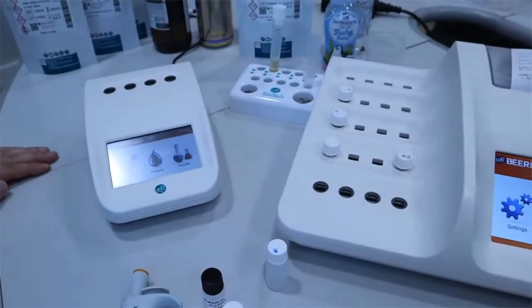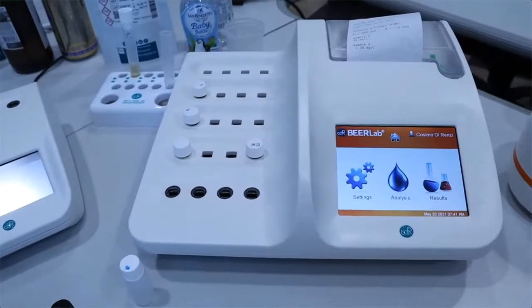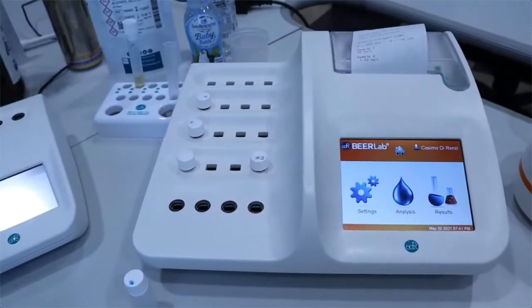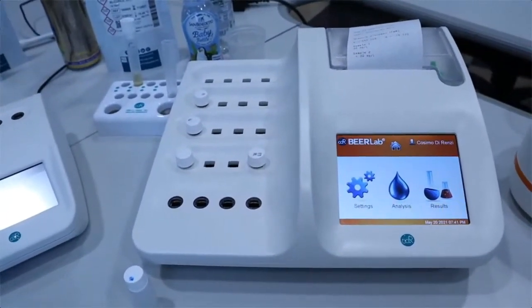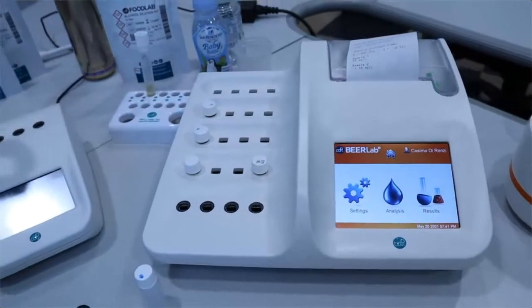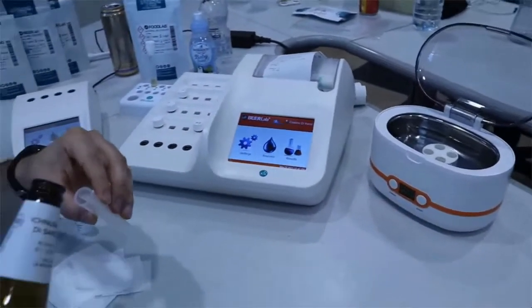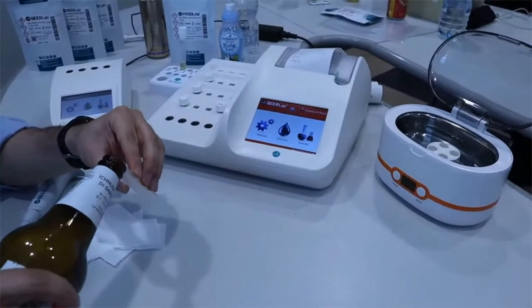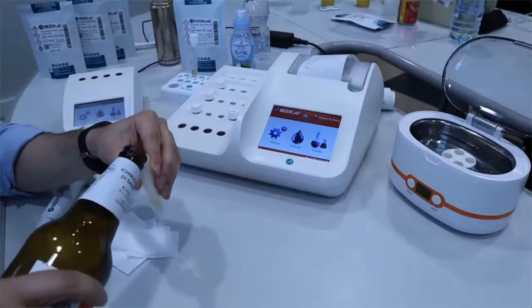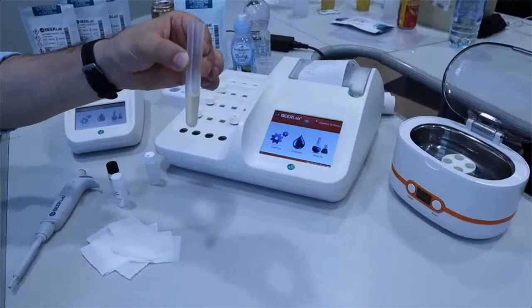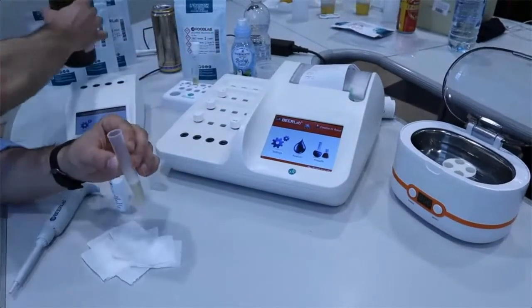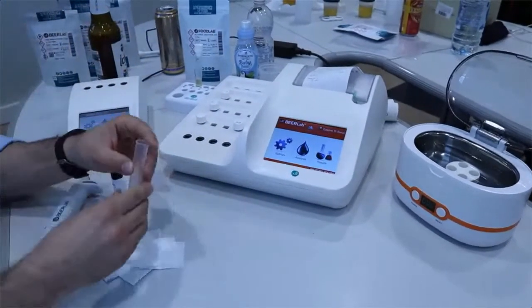Okay, the first thing we have to do is to degas the beer, and here we can take a bottle of beer. Just a little beer like this is more than enough to run all the analysis you want.